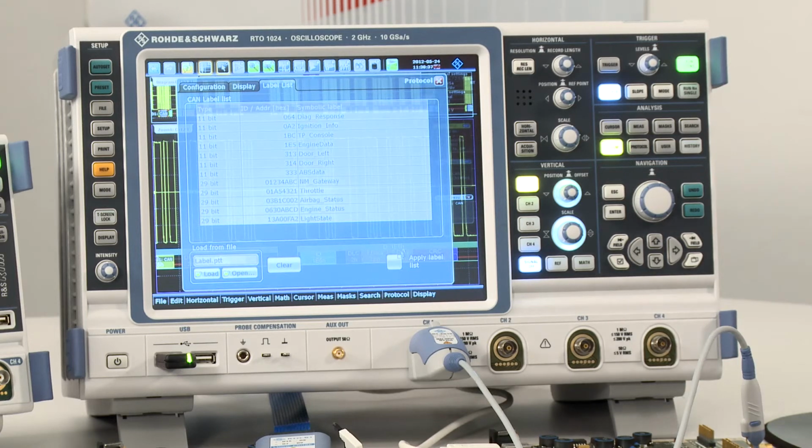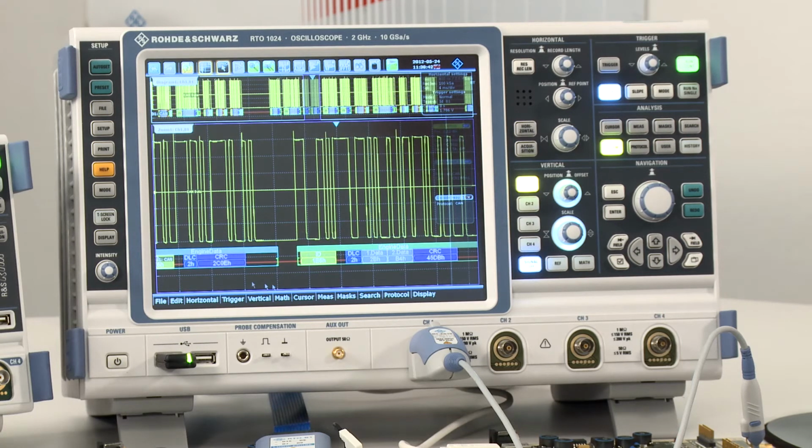So I'm going to go ahead and apply that list. And if I take this menu away and look into the display again, instead of seeing 1E5, I now see the label engine data.